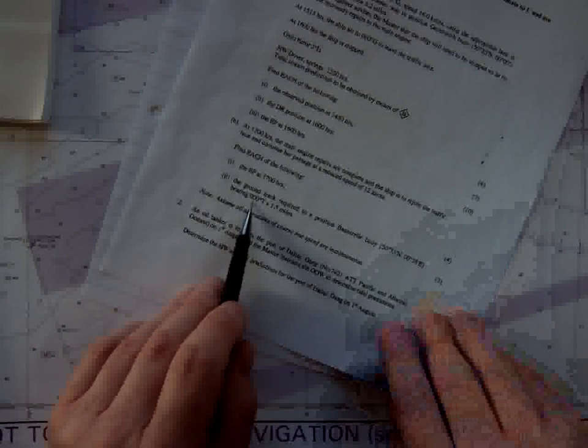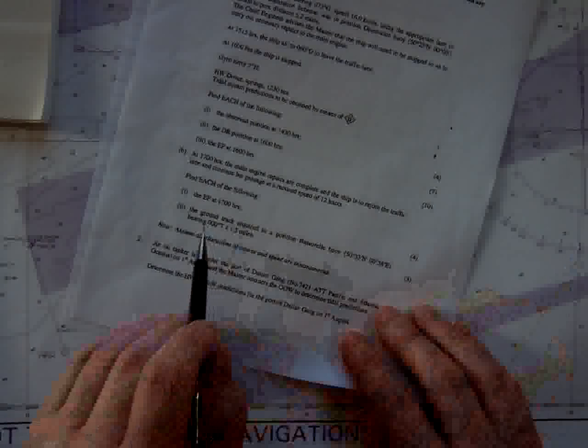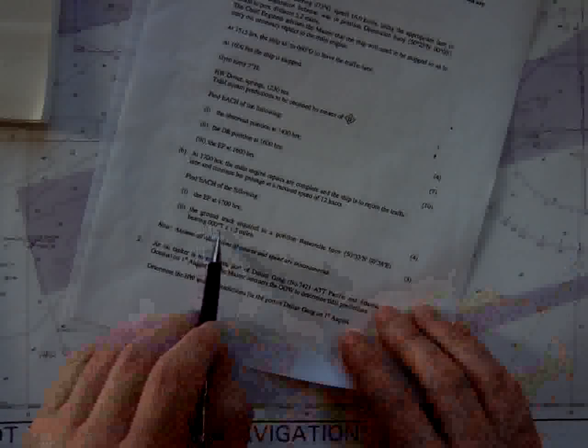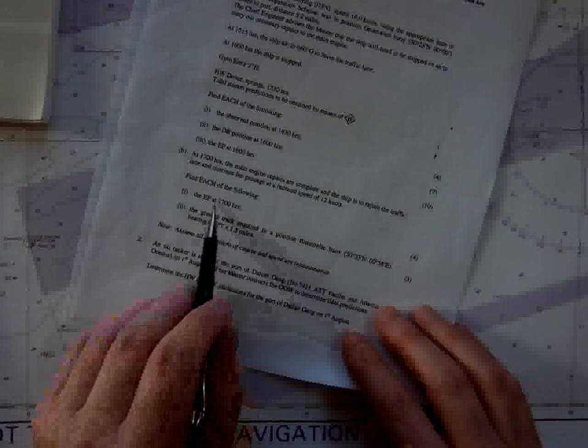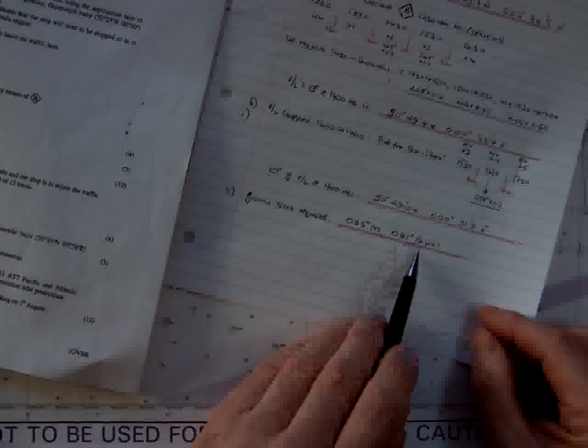The second part asks us for the ground track required to a position where Bazarel Buoy bears north at 1.5. So what you do, you go to Bazarel Buoy, which we just haven't got on the chart now, it's just outside our range. But what I've done, I've plotted 000 at 1.5 miles, and from that position I joined a line straight to our EP at 1700. So this was our EP here at 1700, and this was my course there, you can see, going straight towards Bazarel Light. And when I read that off the compass rose, I found that the ground track was 083 degrees true, and of course it's 081 gyro.